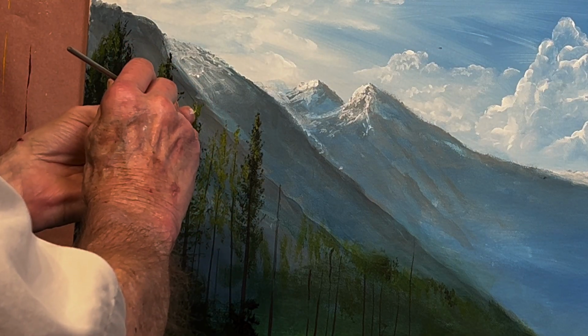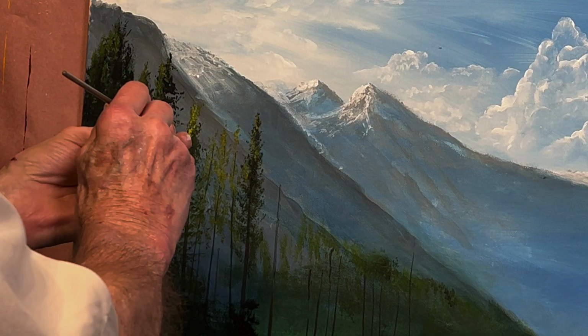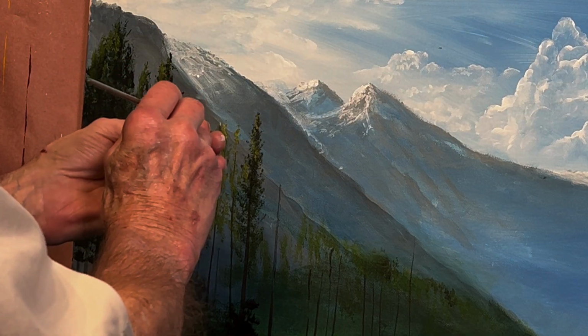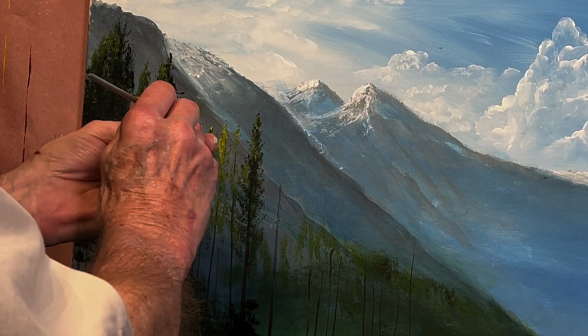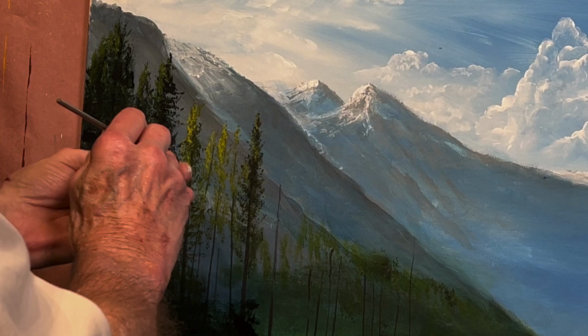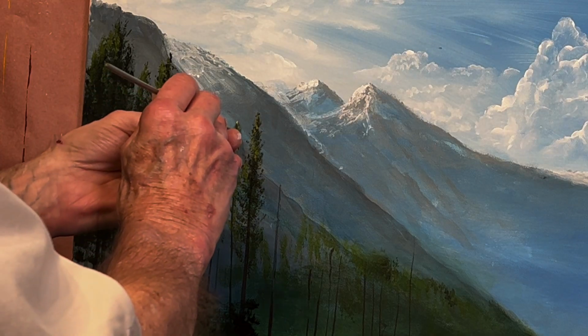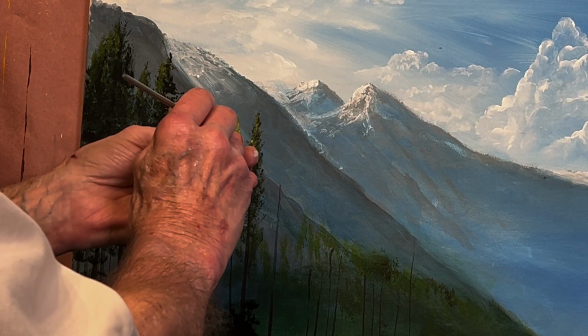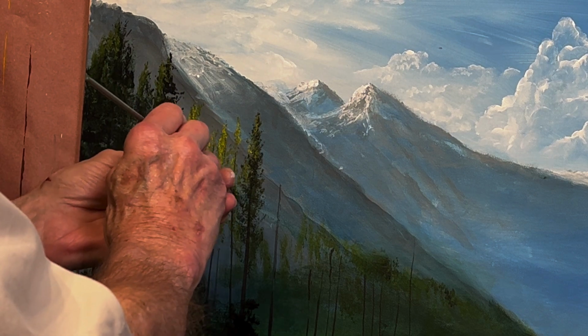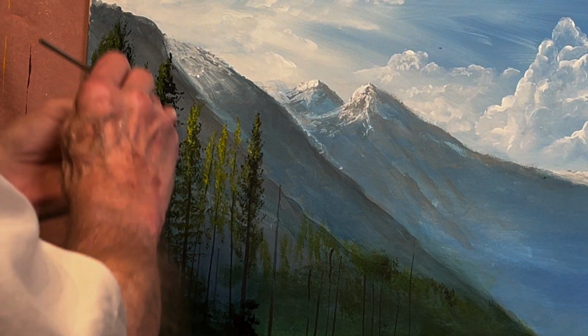We're going to put some bright yellow sunlit areas right on this side of these pine trees, right at the top of them.